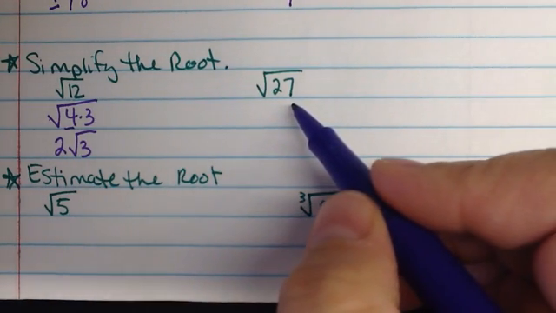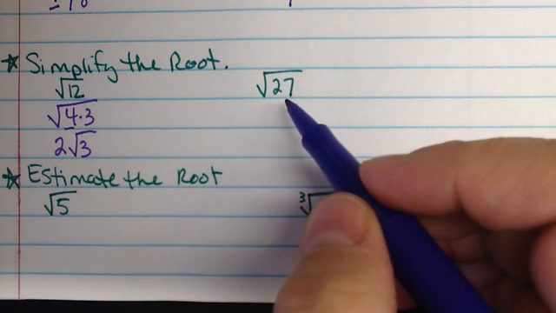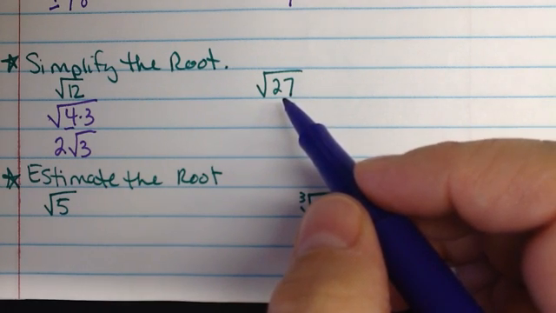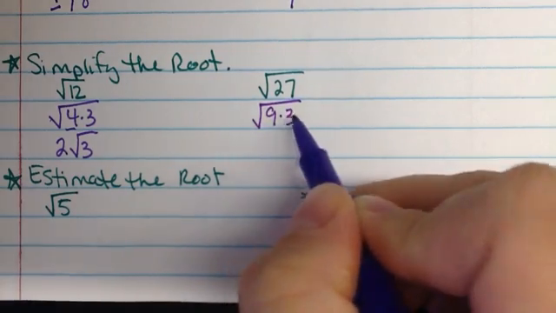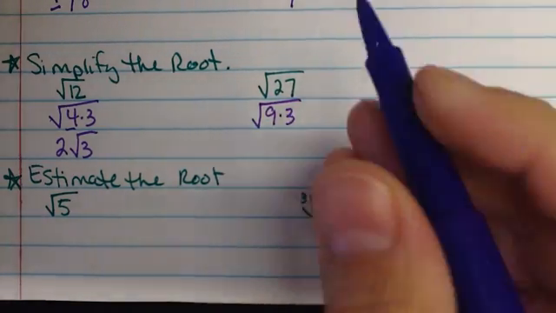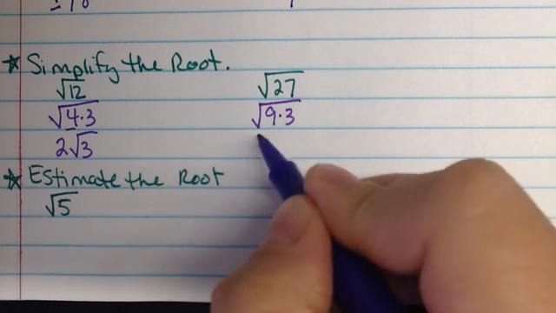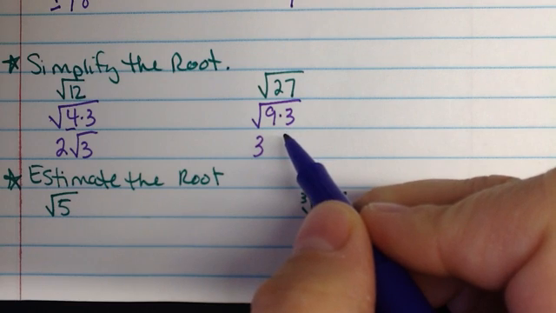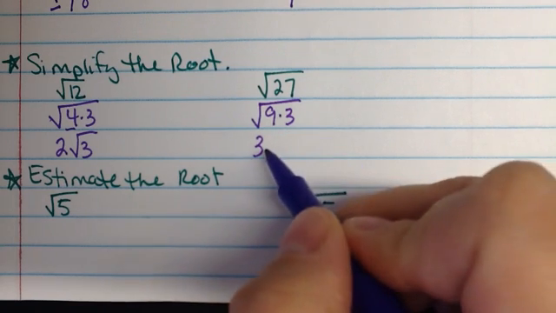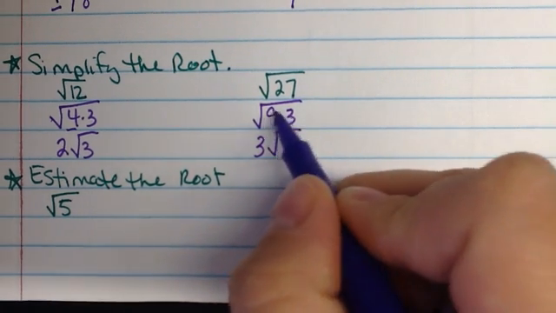Do the same thing over here on 27. The largest perfect square that will go into 27 is 9. So the square root of 9 times 3, 9 times 3 is 27. So the square root of 9 is 3. A square root of 3 doesn't give you a whole number. So you bring down the square root symbol and the 3.